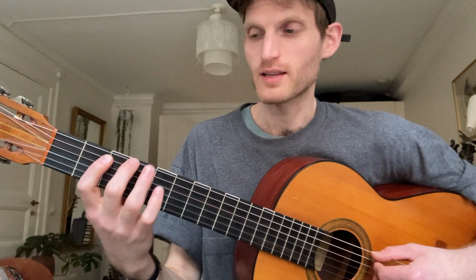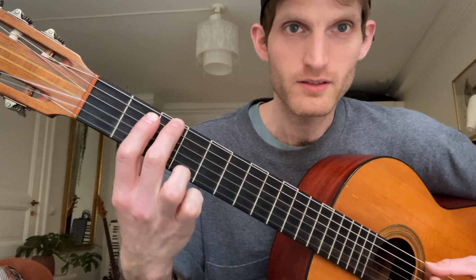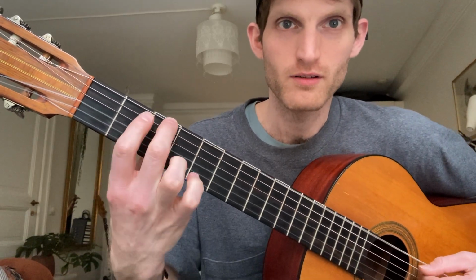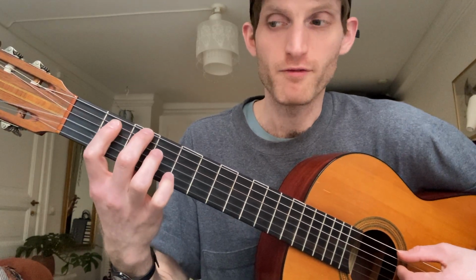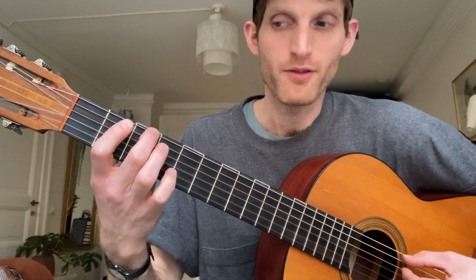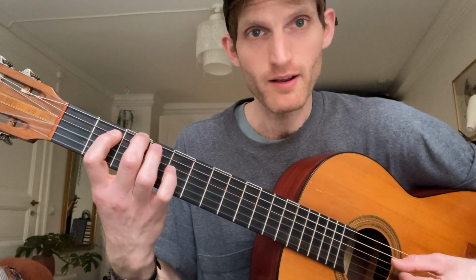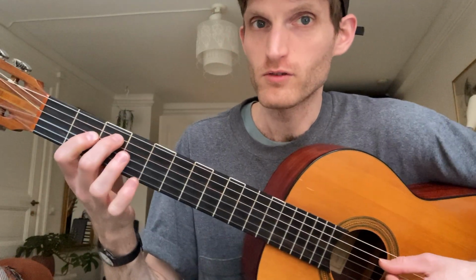So what that means for that shape is that it's gonna look like this. Two fingers next to each other, separated by one fret, basically. The third fret and the second fret on the next string. You can take that up here, up here.